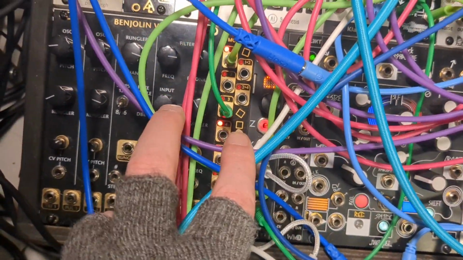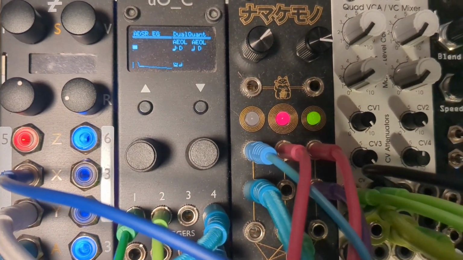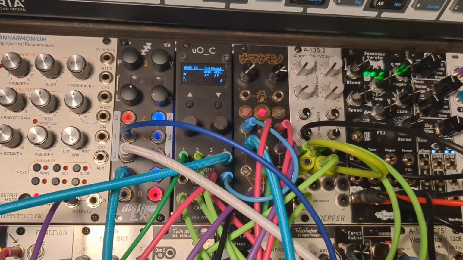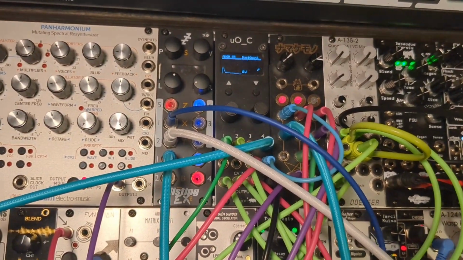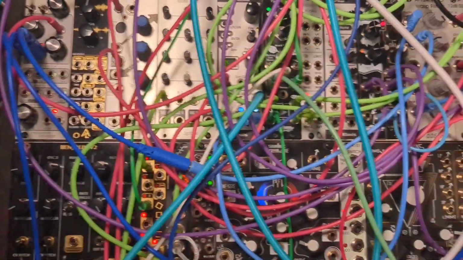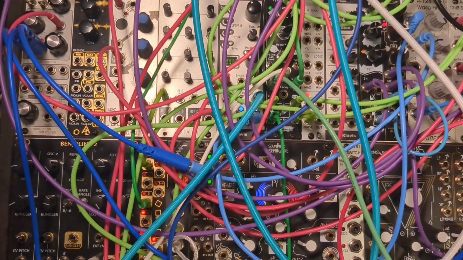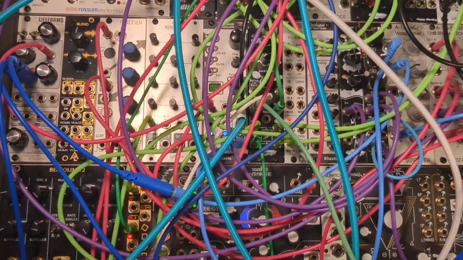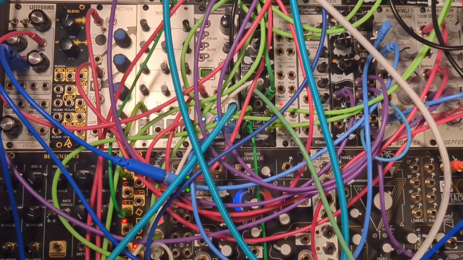Okay, and those gates are used to trigger this envelope. You can kind of see it going here, and which is set to an instant rise, relatively quick decay and release, and a very minimal sustain, to give a cymbal-like sound. I mean, obviously, a real cymbal wouldn't have any sustain, but you know, we're in synthesis land. We can do what we want.